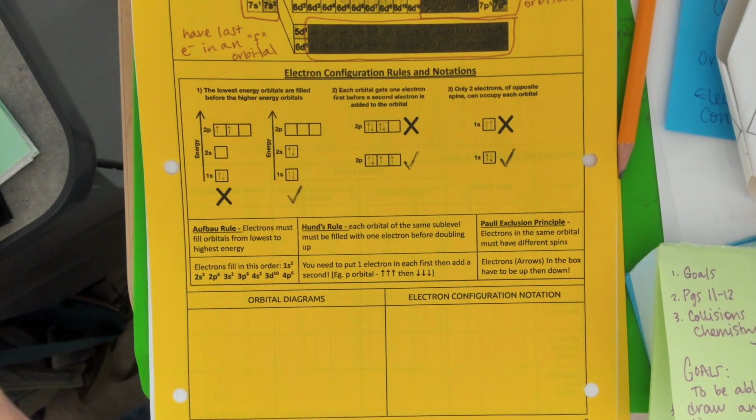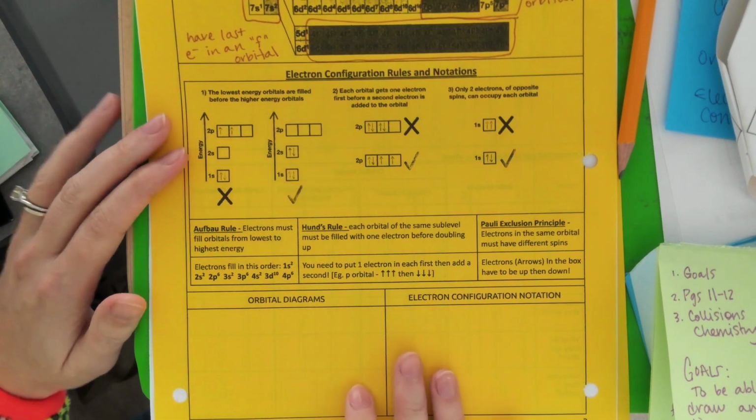Also, we have actually done this before. We've seen this before. So this isn't actually 100% new information. We're just going to formalize it. So just refresh our memories real quick.